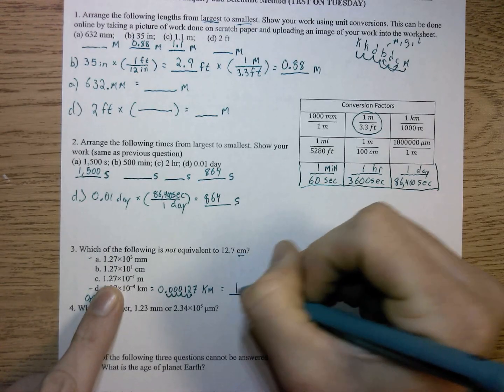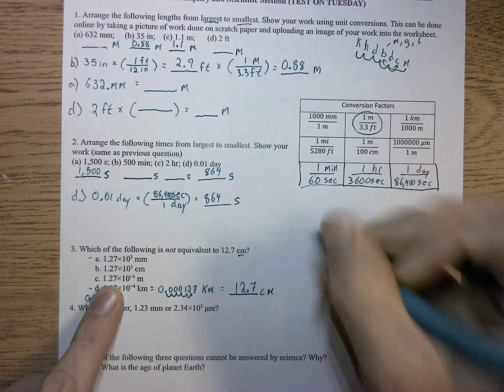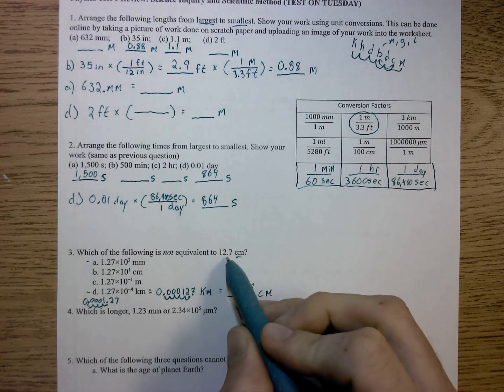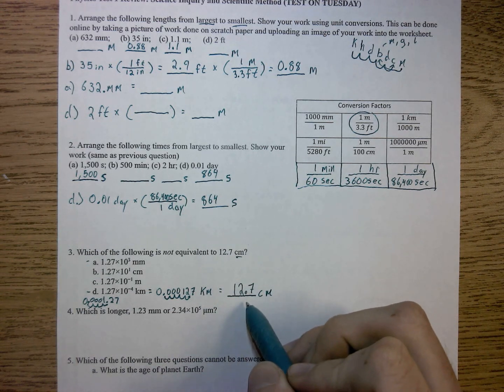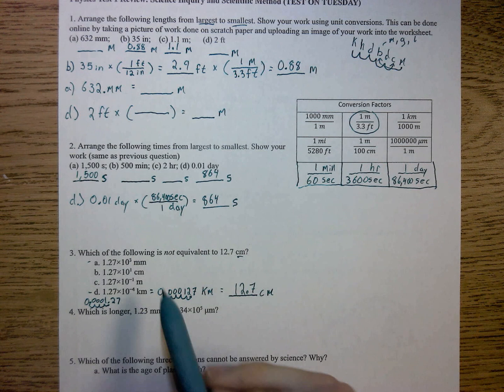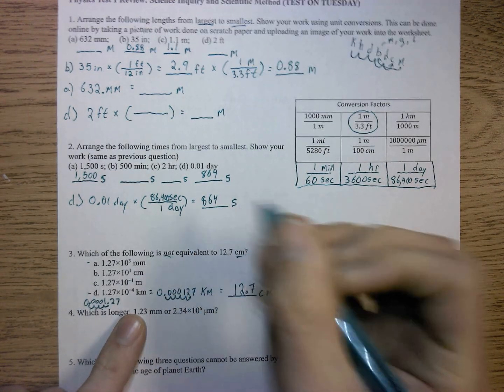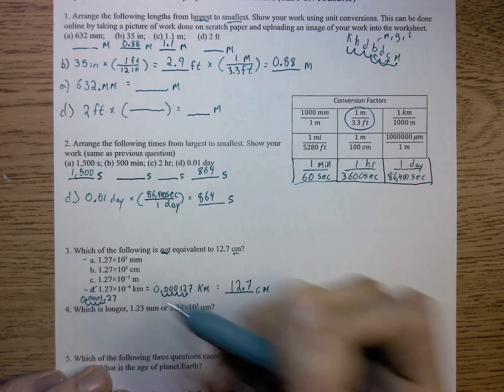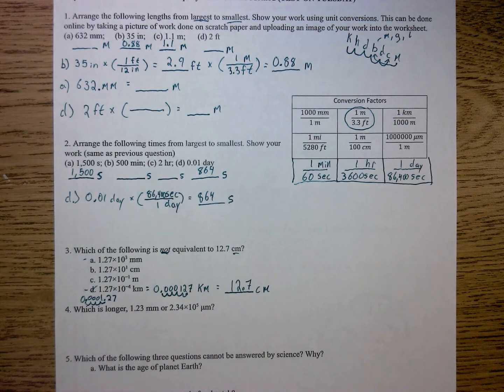So I have 12.7 centimeters. Now, is that the same? 12.7? Yes, they are the same. Okay. So it's saying which one is not equivalent. Well, D is equivalent, so it can't be that one. So we can mark that one off. Okay, and you'll do the other three.